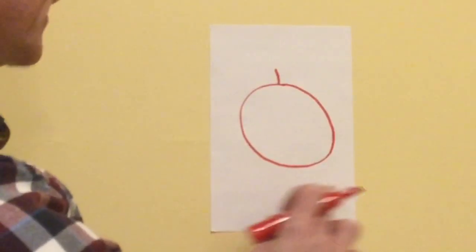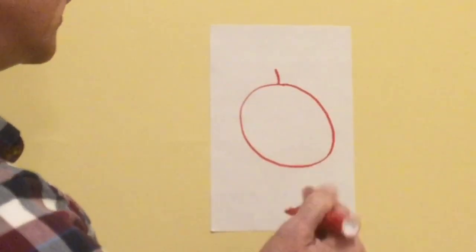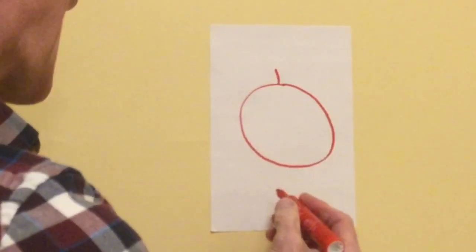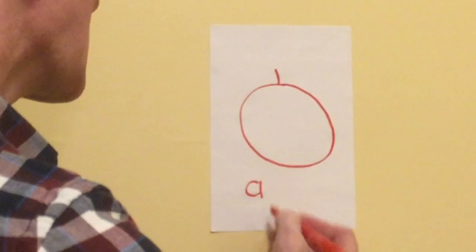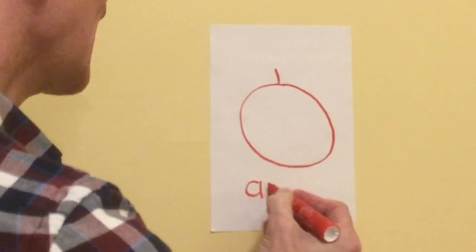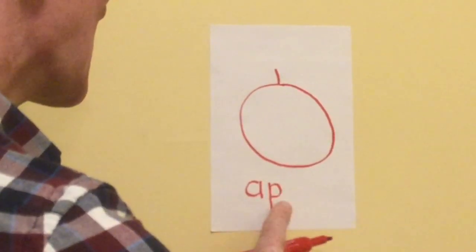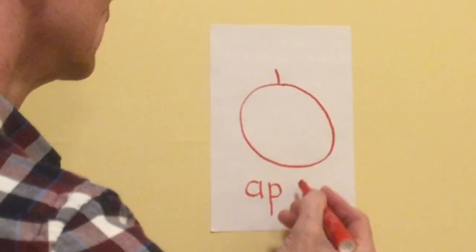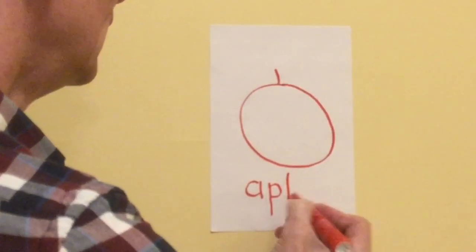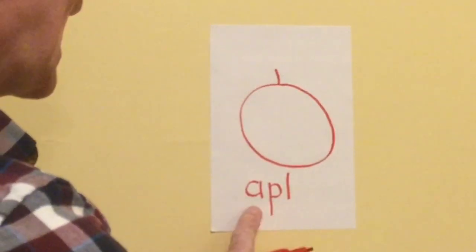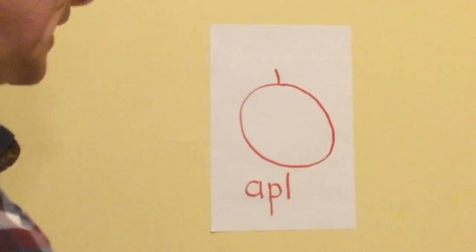And let's label that. Let's write apple. Can you stretch that out with me? Apple. It sounds like an L. Apple. Okay, there's an apple in our fruit salad.